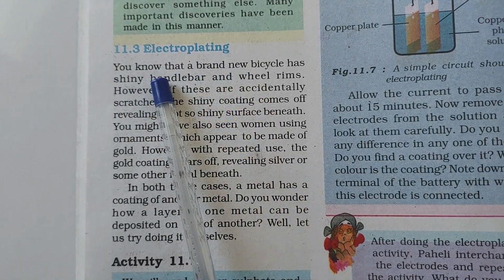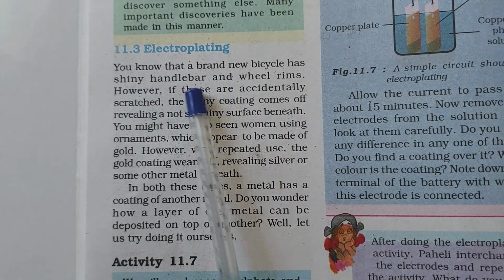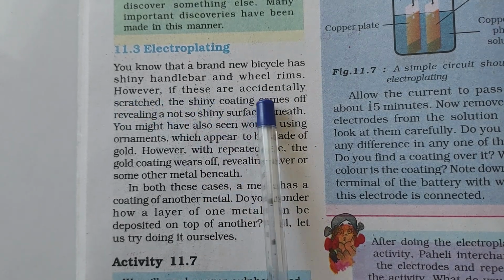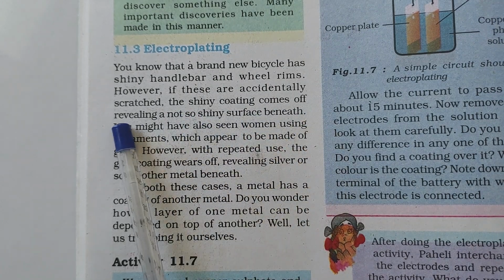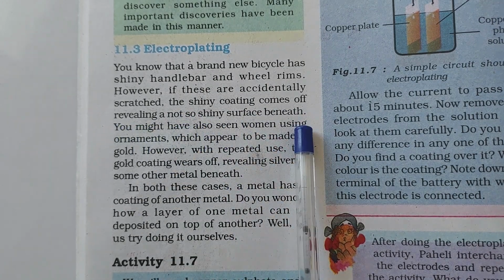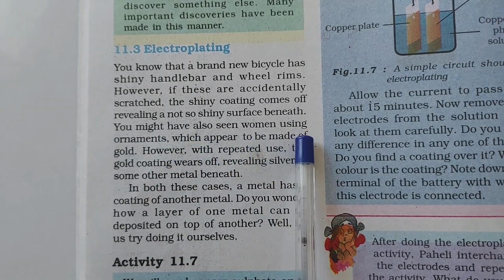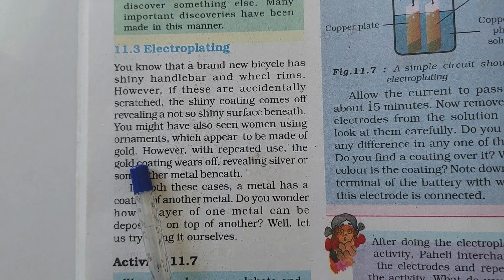Electroplating. You know that a brand new bicycle has shiny handlebar and wheel rims. However, if these are accidentally scratched, the shiny coating comes off, revealing a not so shiny surface beneath. You might have also seen women using ornaments which appear to be made of gold.